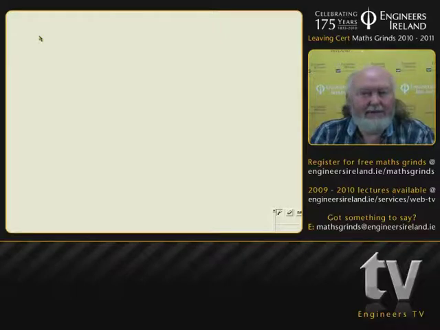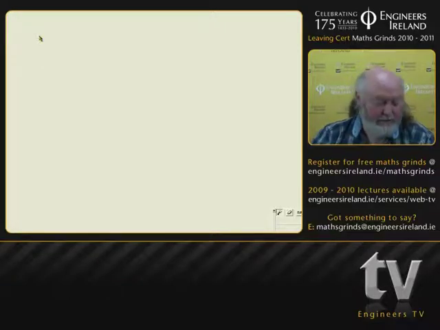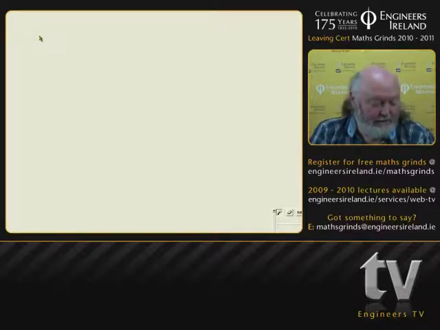The concepts in those chapters were really introduced to you for your junior cert. And probably because of that, a lot of people feel more comfortable working with those chapters than they do with ones that now come in and are new to them for the Leaving Cert. And one of them is the section I want to start with, which is difference equations.